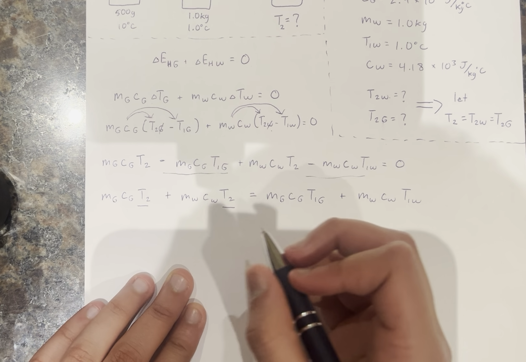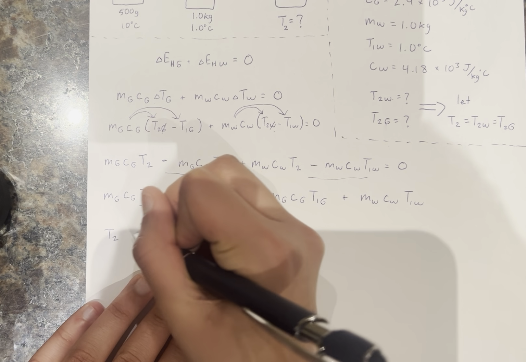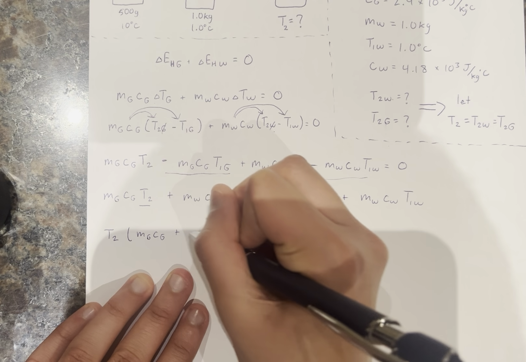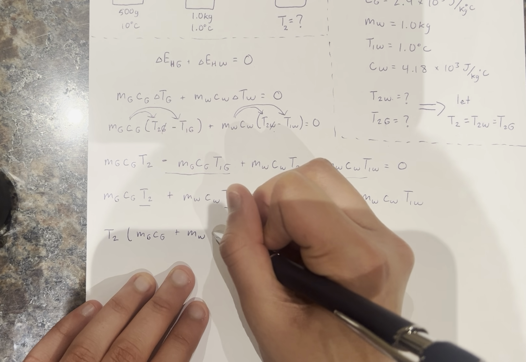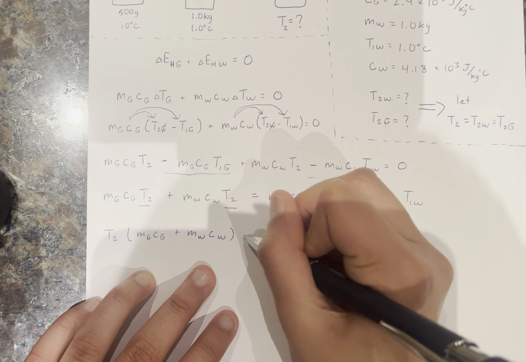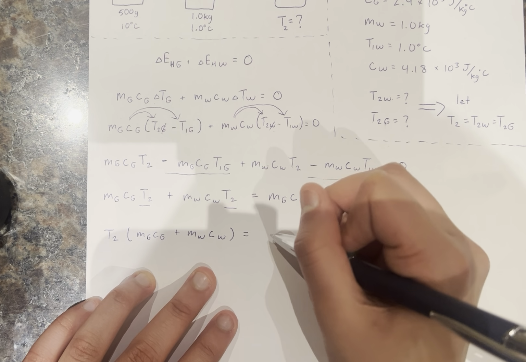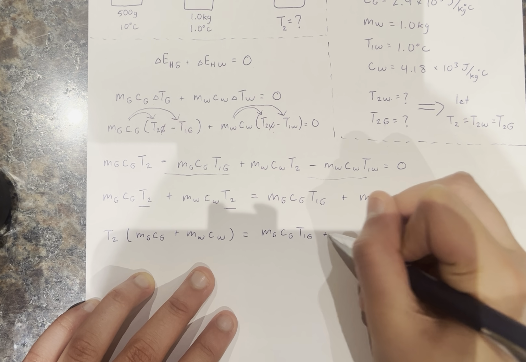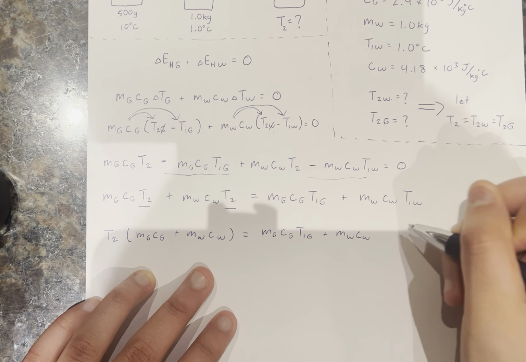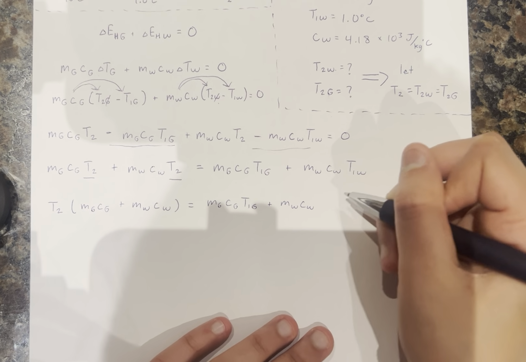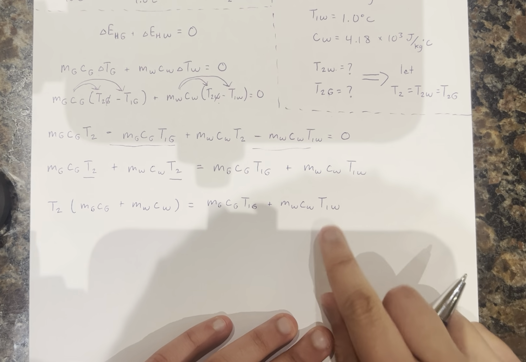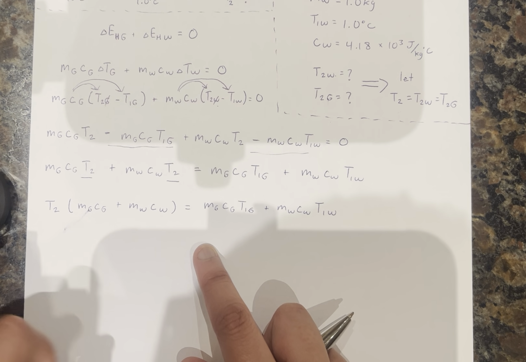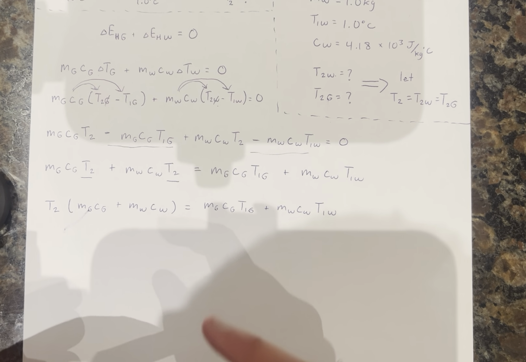So what it's going to look like is T2 and then MGCG plus M water, heat capacity of water, equals MGCG T1G plus MWCW T1W. So I didn't change anything over on this side. This side stayed the same. All I did in this step was factor out the T2.